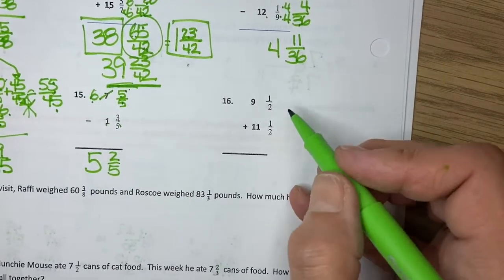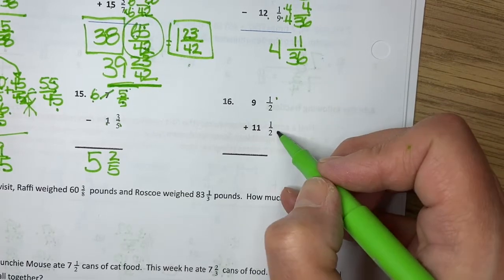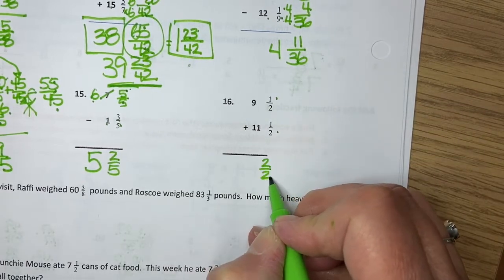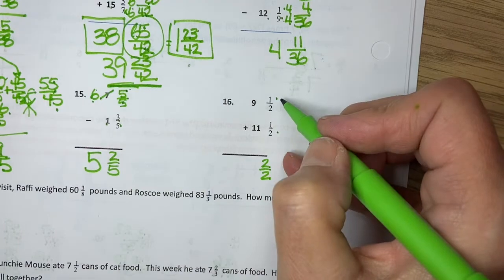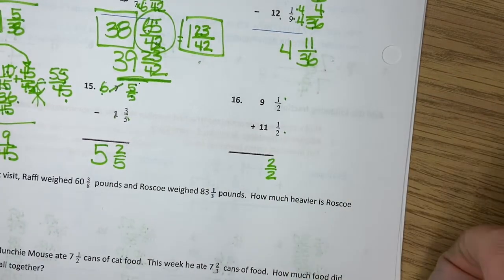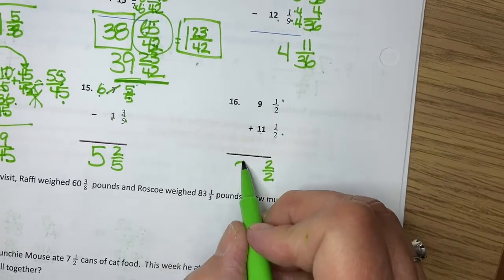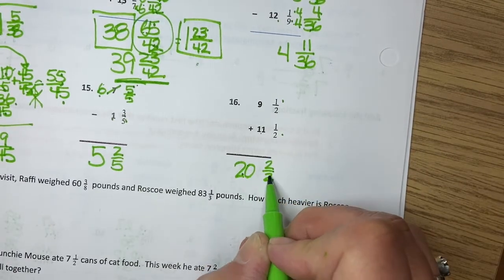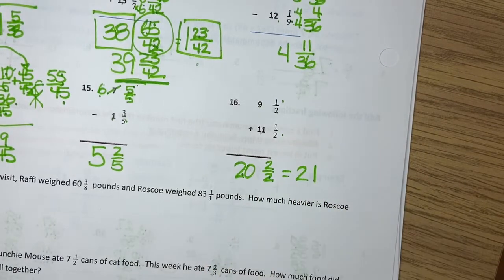And then last but not least on this part, 1/2 plus 1/2 is 2/2, not 2/4. And you know a half of something, if I have a half a pizza and I have another half a pizza, I got a whole pizza. 9 plus 11 is 20. So I have 20 plus my 1 whole is 21.